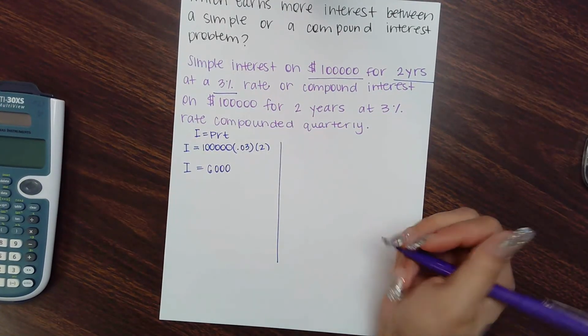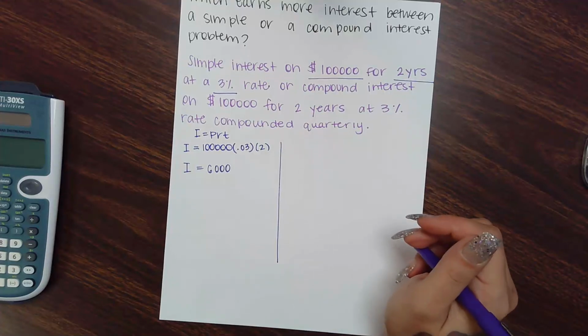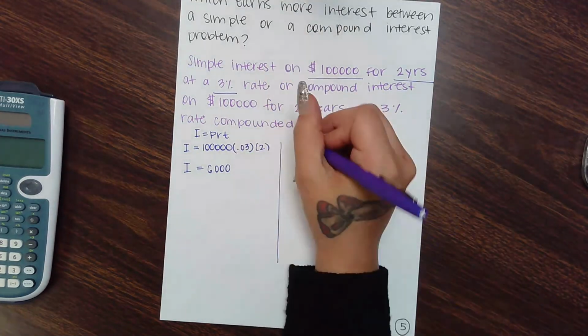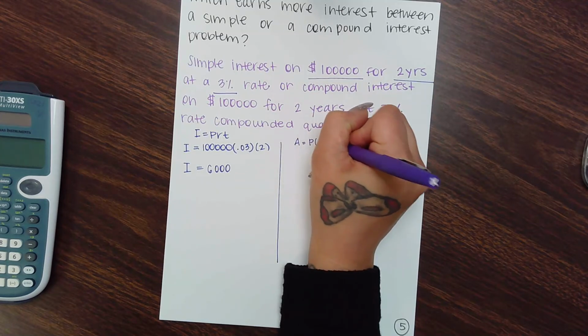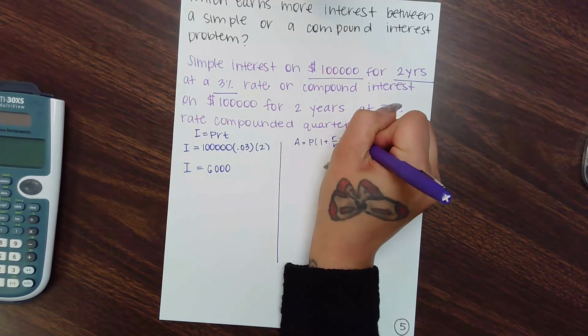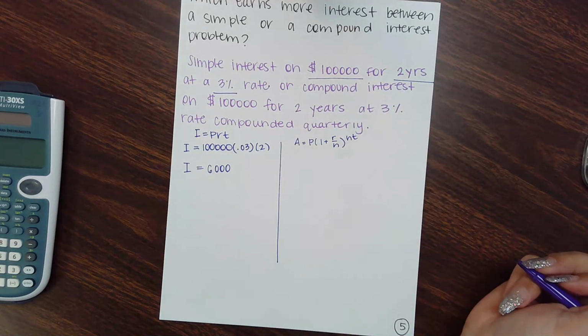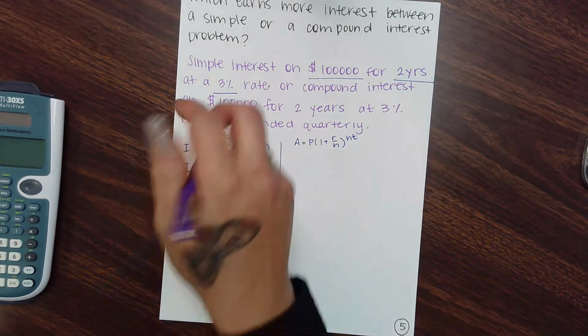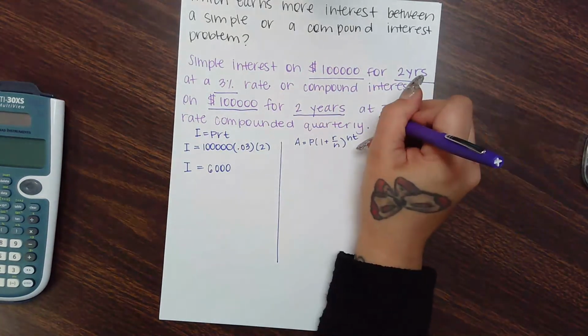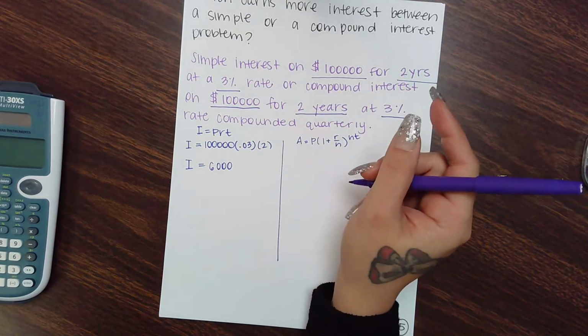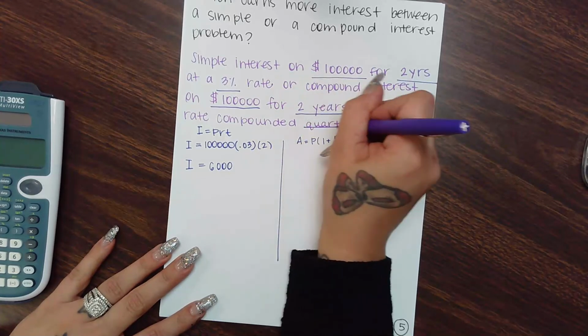And then for the compound interest part of this problem, I know that the formula is A equals P open 1 plus R over N closed to the NT power. It tells me that I still have the same 100,000. It's still for 2 years. It's still at 3%, but it's going to be compounded quarterly.